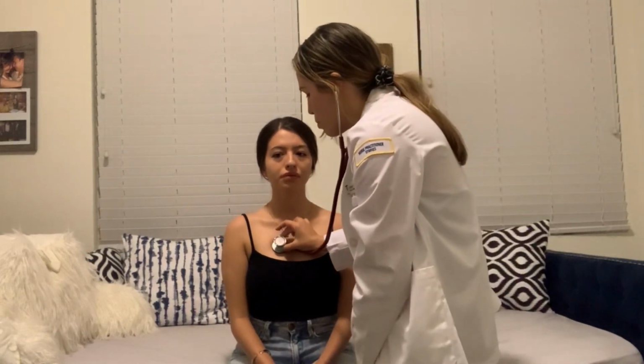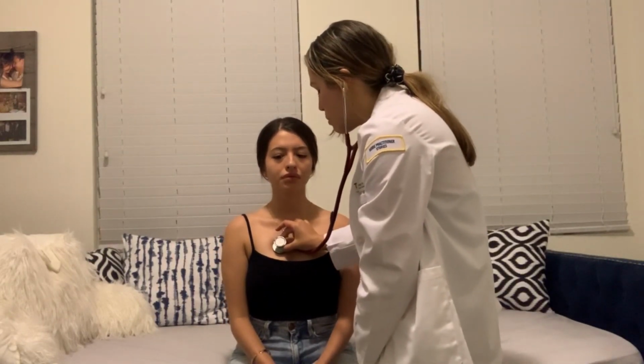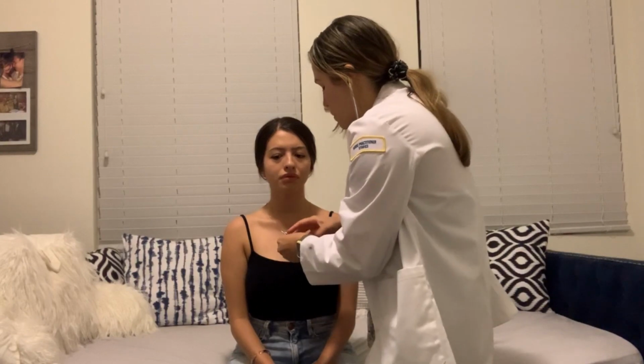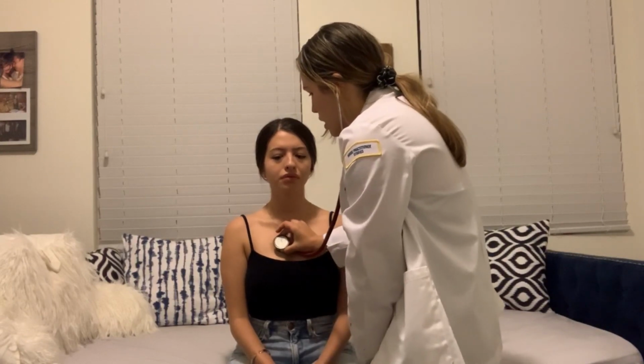second intercostal space on the right upper sternal border. We're going to be listening with the diaphragm and the bell for 60 seconds. And for the purpose of this exam, I'm just going to go a little faster. Today, when listening to the aortic area, S1 and S2 sounds are present, and S2 sounds are louder on that aortic area, which is a normal finding.